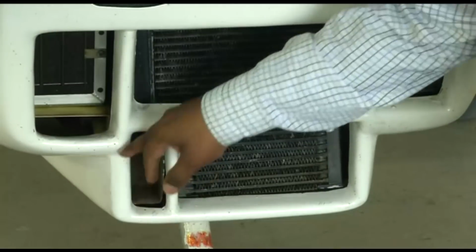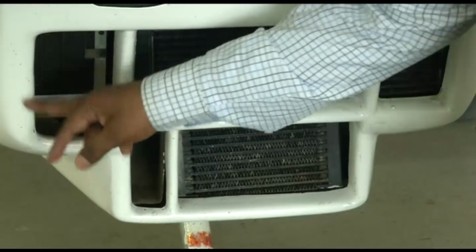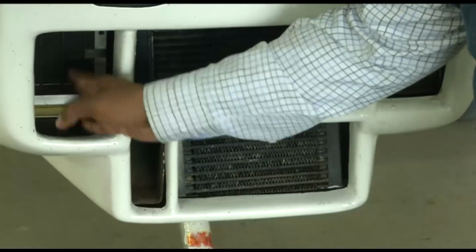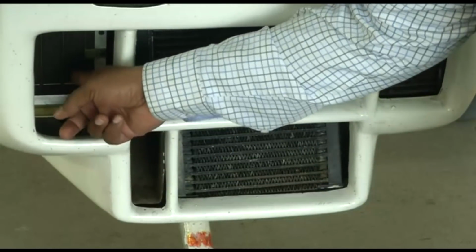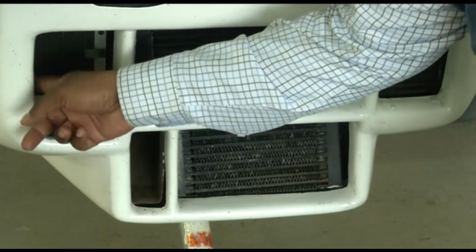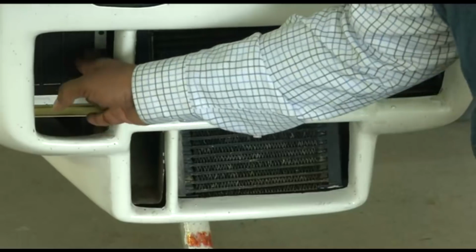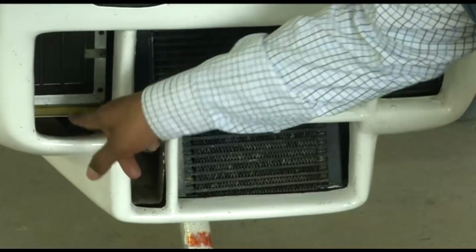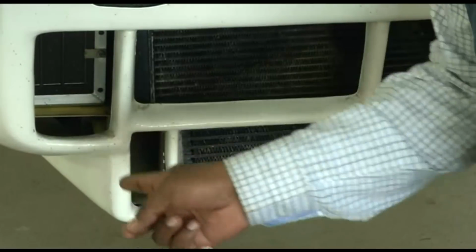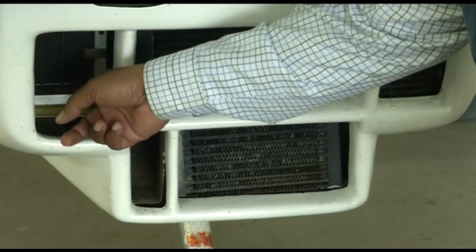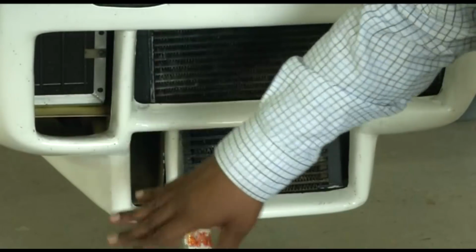You can see here a specially designed scoop from where the air enters, and just inside you can see a filter. It is a different kind of filter, a wetted foam type filter, as we have seen in our slides. The air enters through this inlet and goes through the filter, where it is filtered of all impurities.